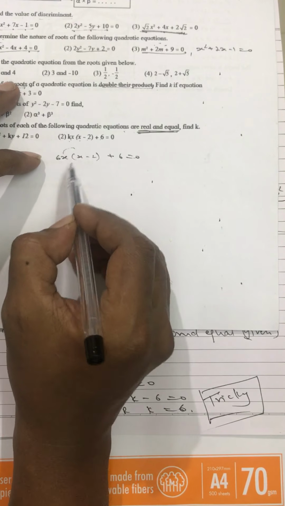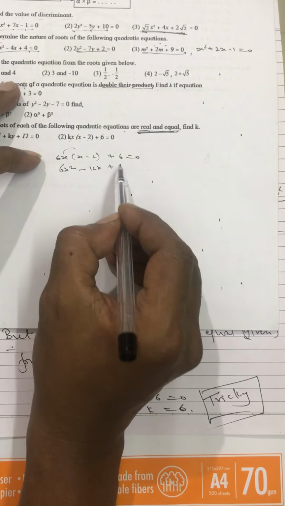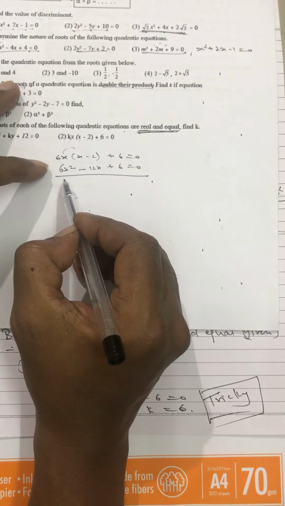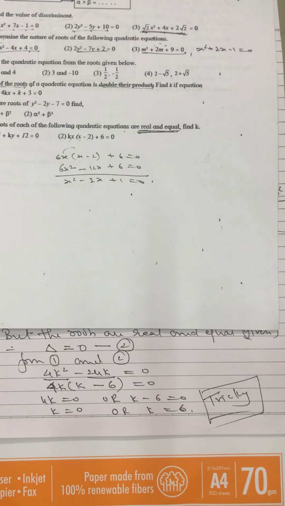this will become a quadratic equation: 6x square minus 12x plus 6. This becomes a quadratic equation which you can divide throughout by 6. You will get x square minus 2x plus 1 is equal to 0. This will be a quadratic equation that you will be getting, because the value of k is substituted as 6.